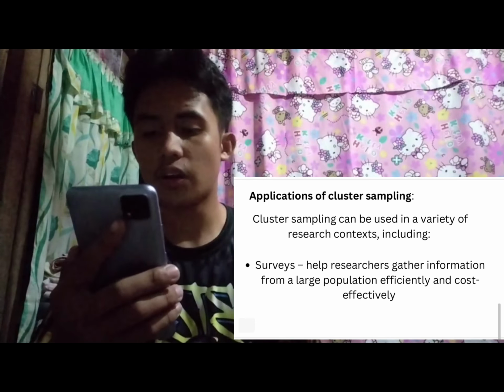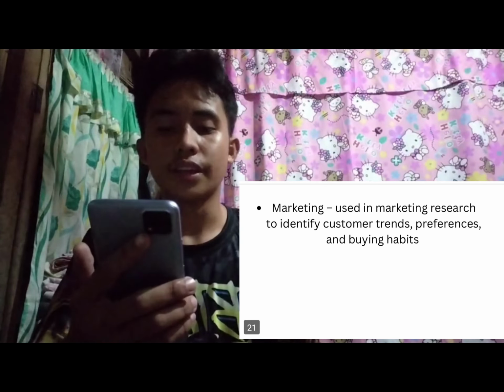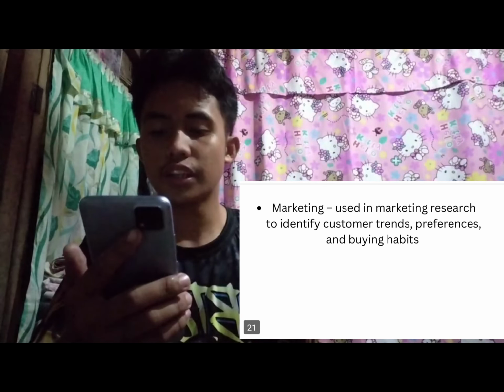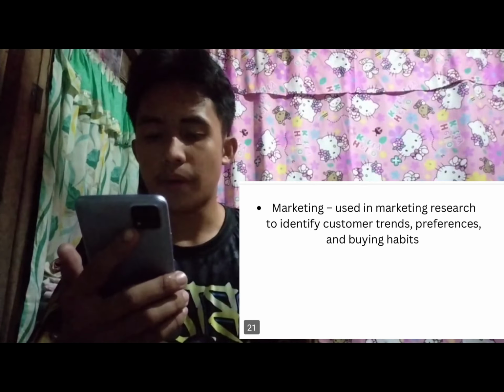Applications of cluster sampling. Cluster sampling can be used in a variety of research contexts, including surveys, to help researchers gather information from a large population efficiently and cost-effectively. Marketing. Use it in marketing research to identify customer trends, preferences, and buying habits.